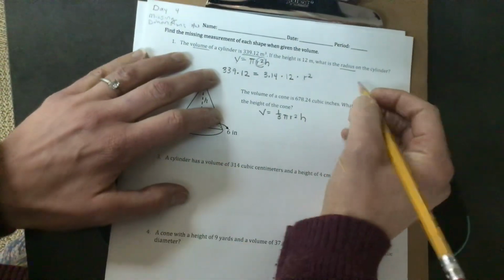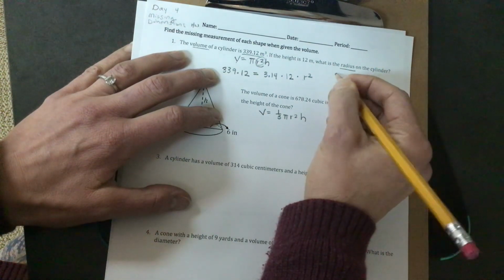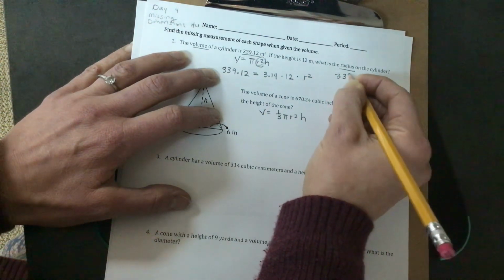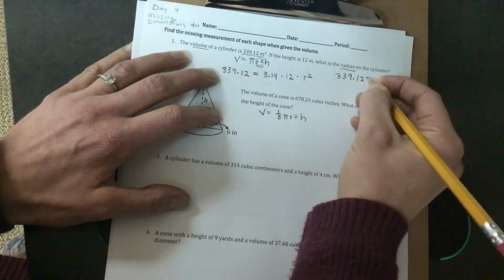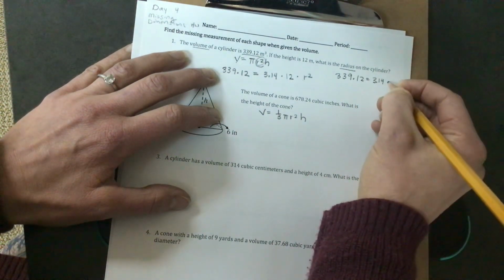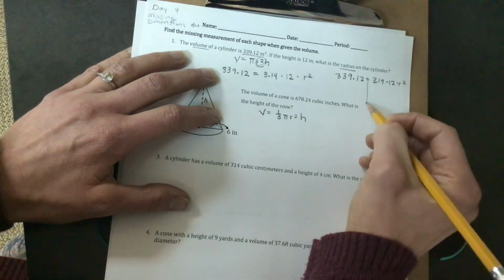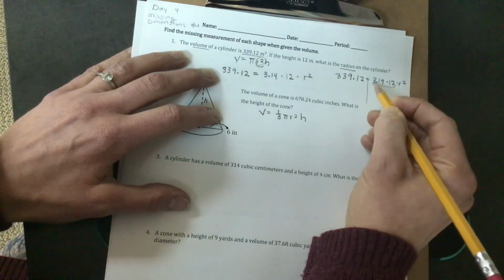If you wrote it r squared times 12, personally I would rearrange those. I'm going to rewrite this right here. You don't have to, because you've got to decide which way you want to do this. So we've got 339.12 equals 3.14 times 12 times radius squared. Some of us are going to want to multiply this, so let's do that.